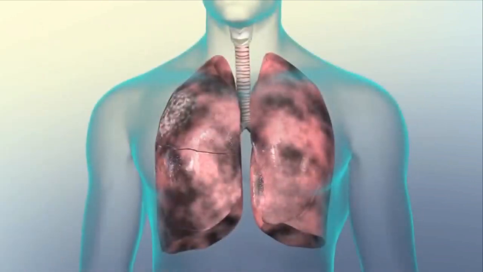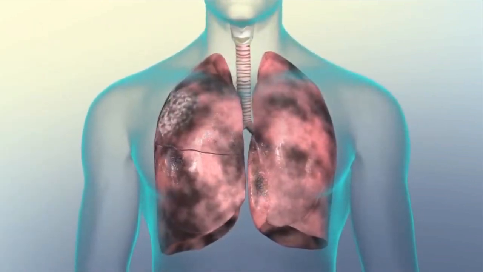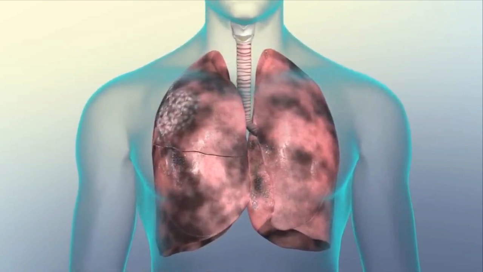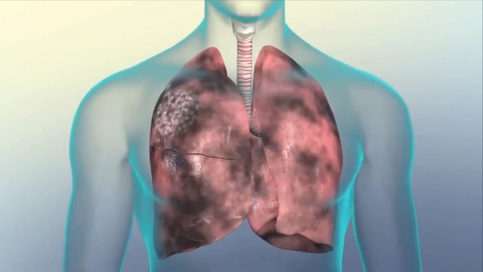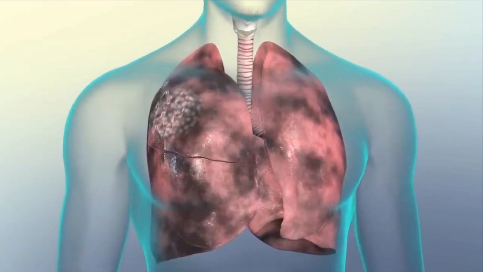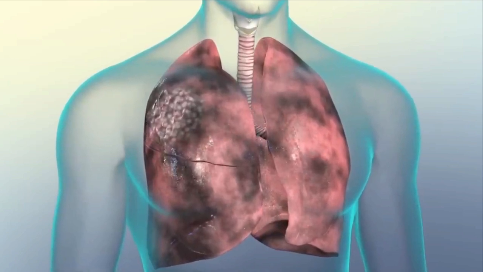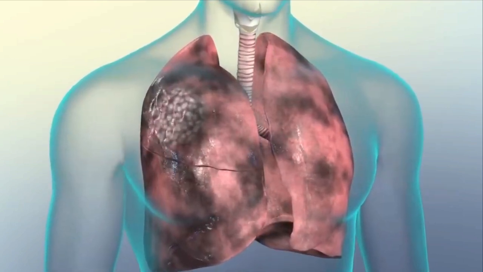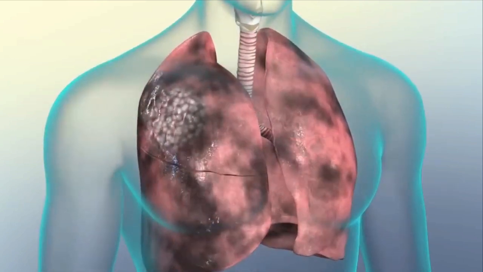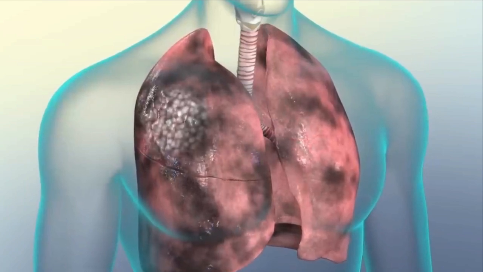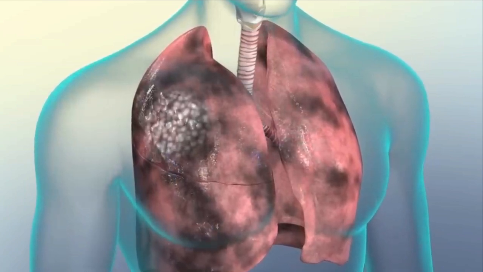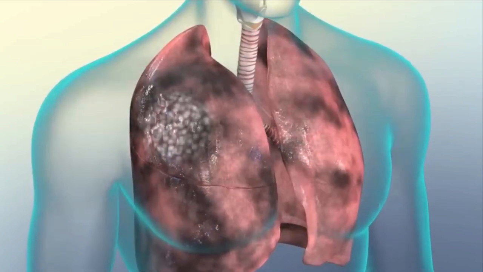There is no cure for COPD, and no treatment capable of reversing the damage to the airways and lungs. However, there are treatments available, along with lifestyle changes, that can manage and slow the disease, while increasing the quality of life for the patient.